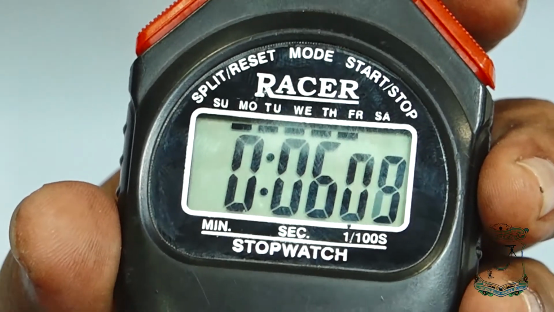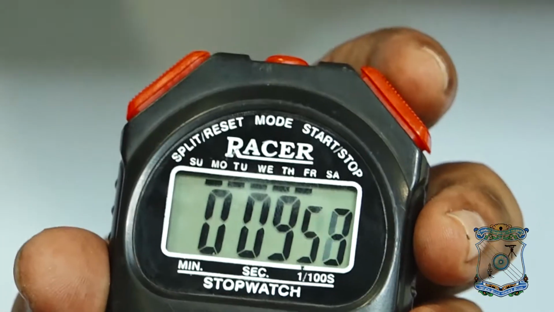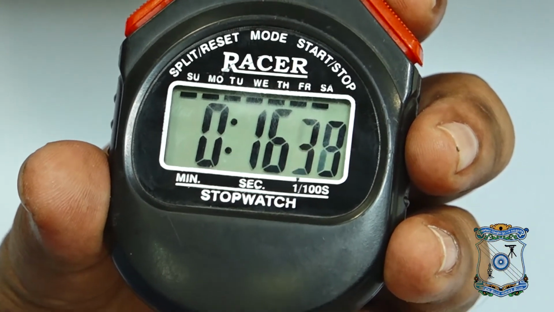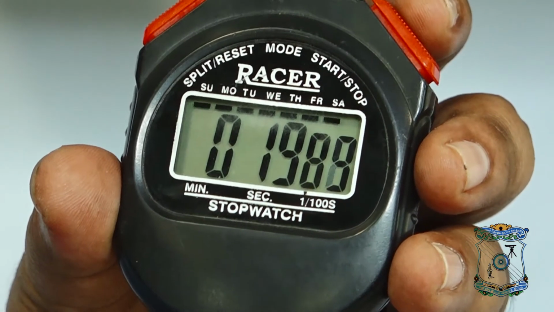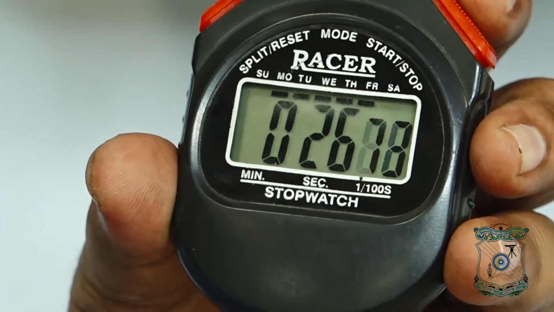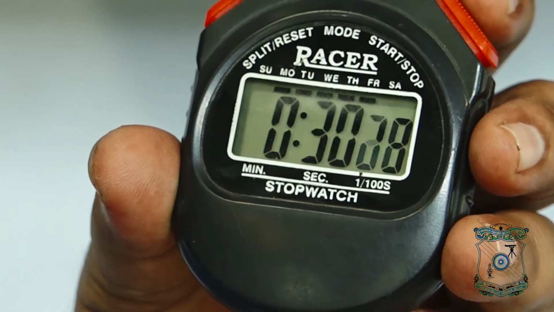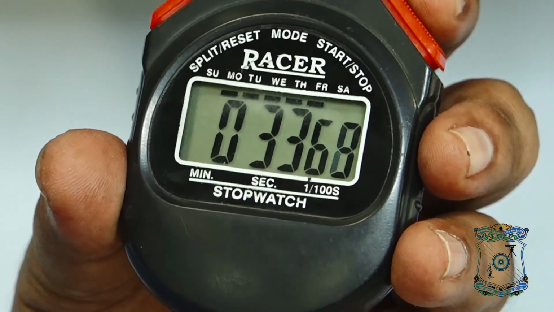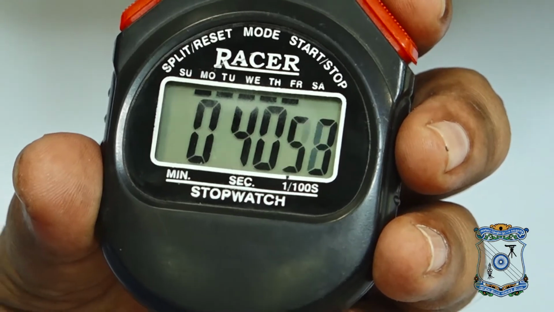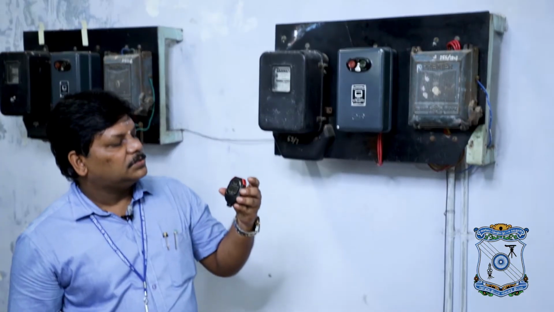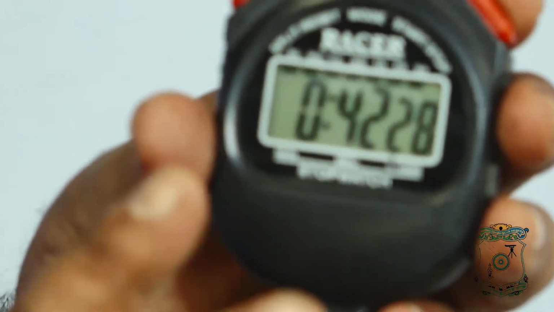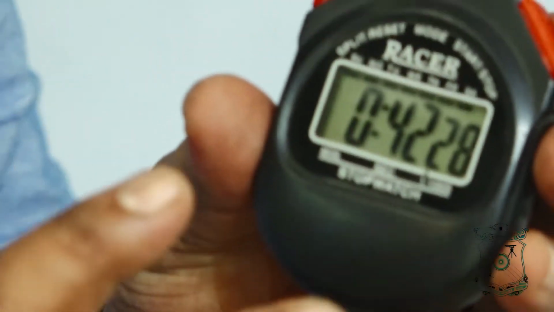1 revolution, 2, 3, 4, 5. So this is the time taken for these 5 revolutions, and that T is considered for the 5 revolutions, and you have to substitute it in the formula.